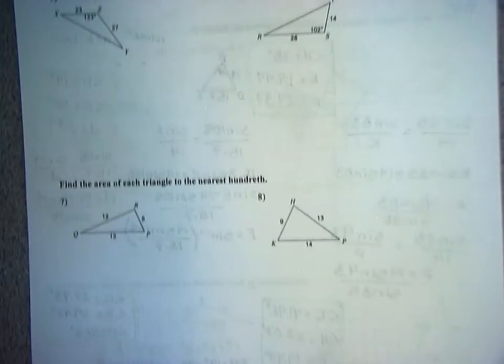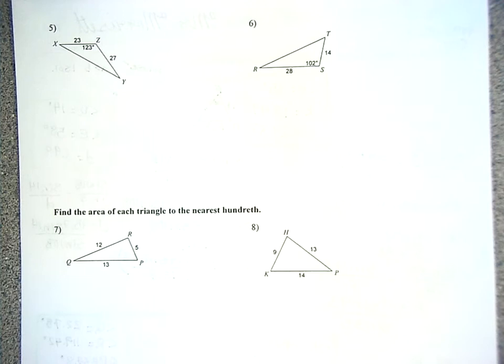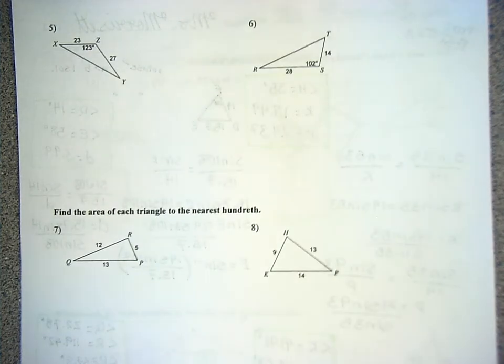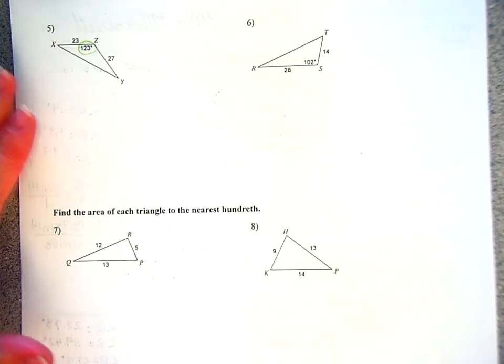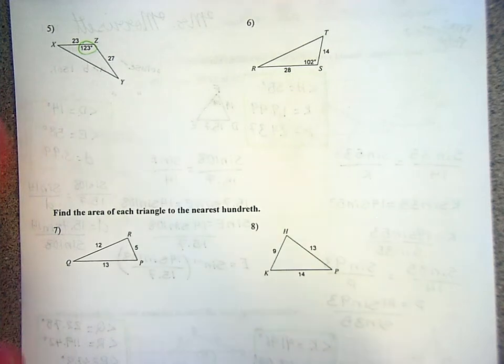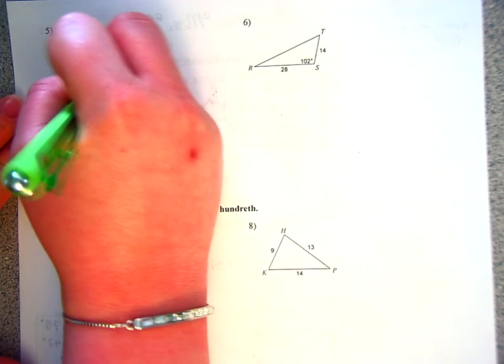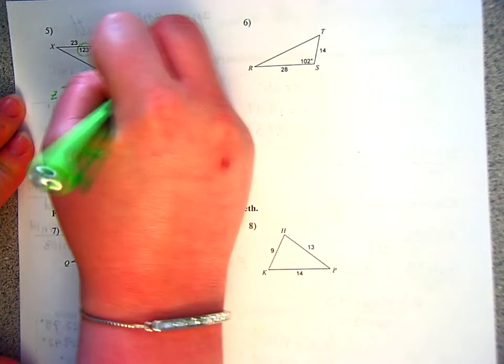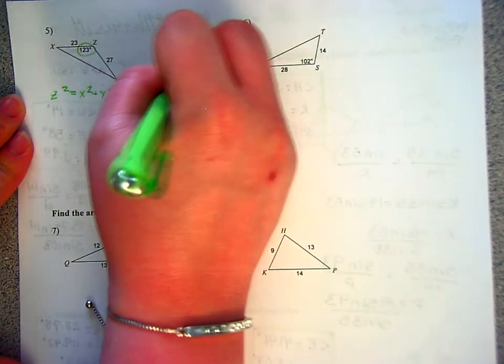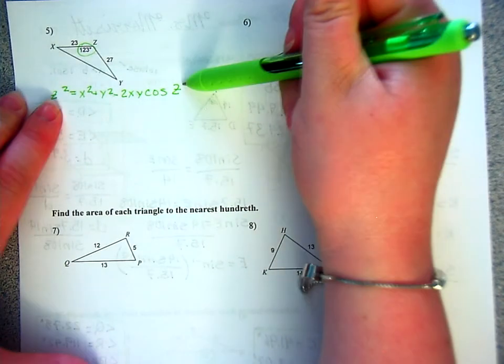Now we're going to flip over to number 5. So now we have side angle side, which is still law of cosines, but instead of having to use the largest side, I need to make sure I'm using this angle. So the law of cosines that I'm plugging into is z squared equals x squared plus y squared minus 2xy times cosine of z. Because this has to be our pair, what we're looking for, and then the other two sides are x, y, they go right here.